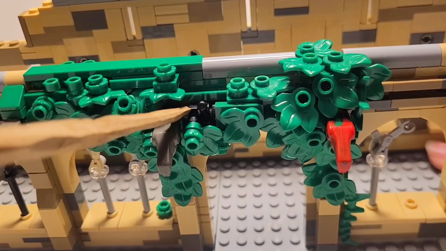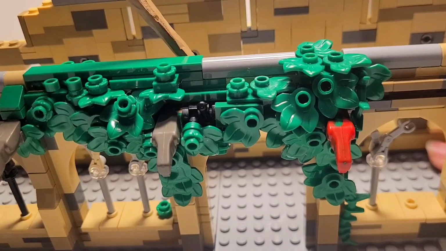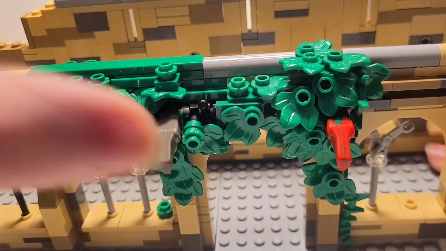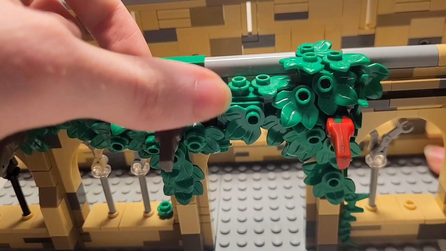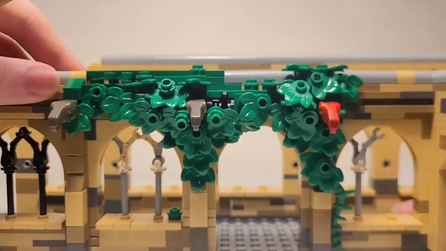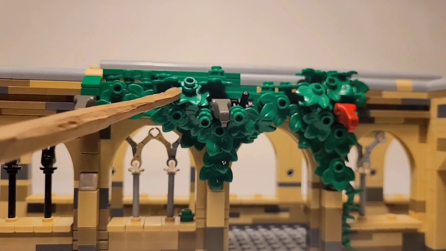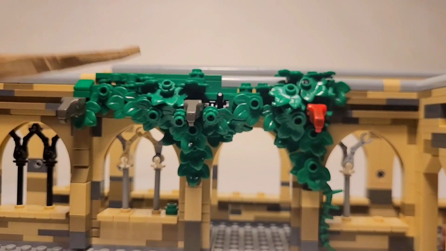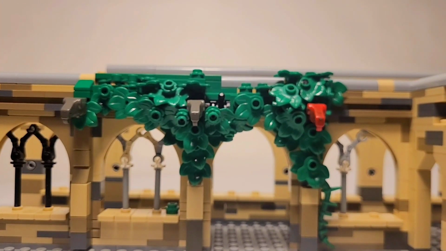And then it's connected onto this 1x2 bar plate, which is actually embedded into the wall back here. And then that allows them to angle whichever way I need them to. And then I've just used various other green pieces and plant pieces so that it looks like it's engulfing the wall and it's just surrounding it completely.